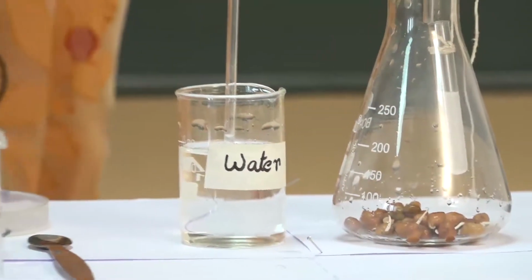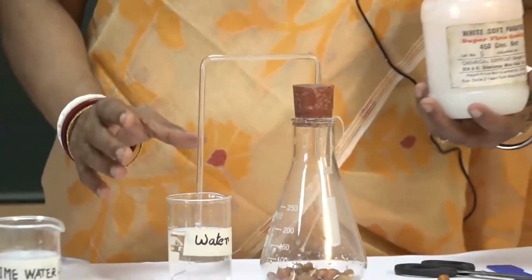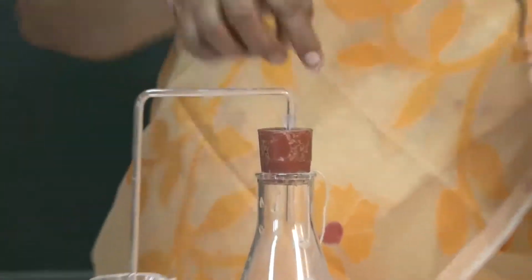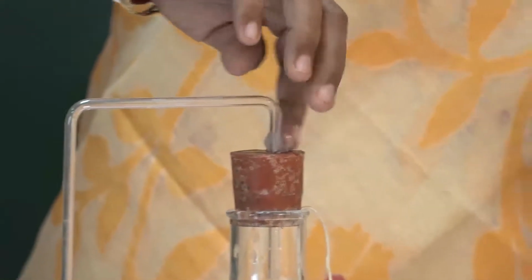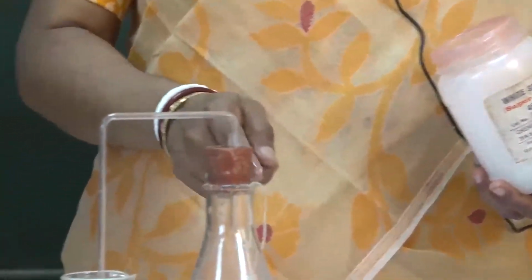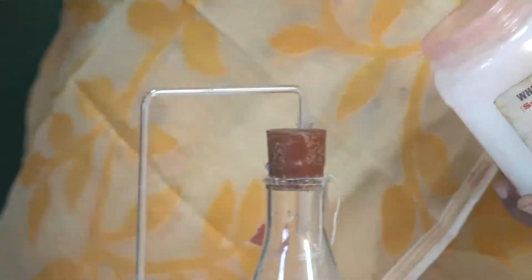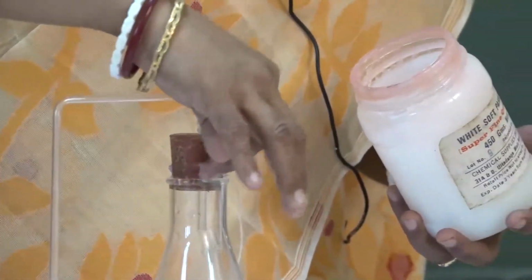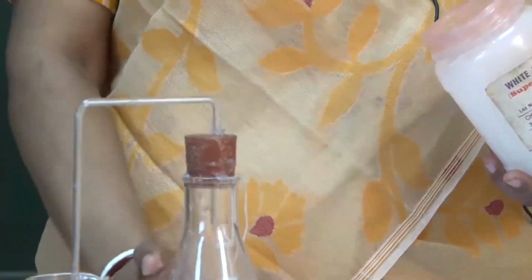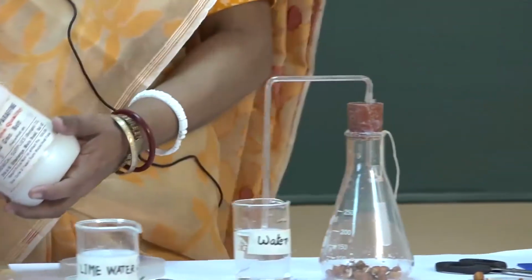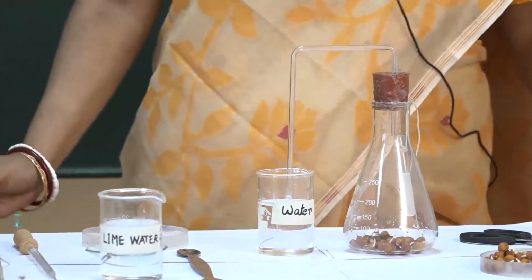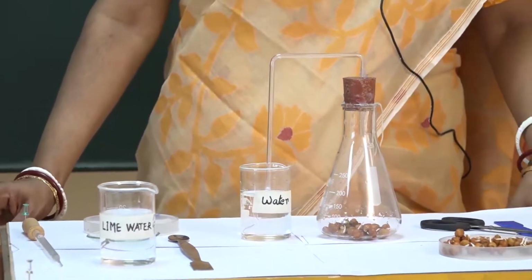Now, we need to make the apparatus airtight with the help of grease applied on the openings of the mouth of the conical flask. Let us leave it for some time.